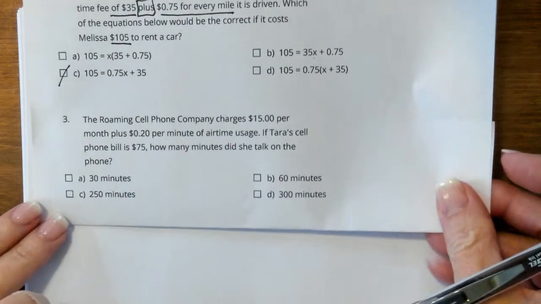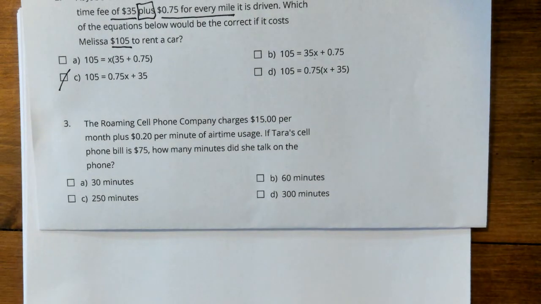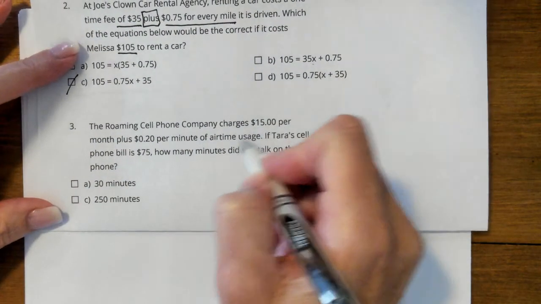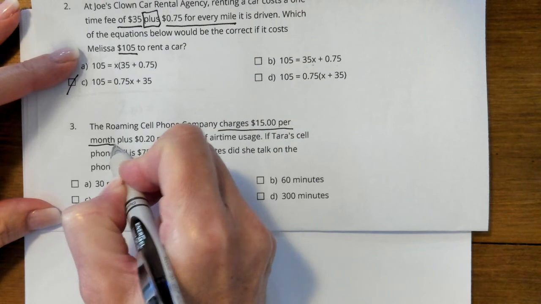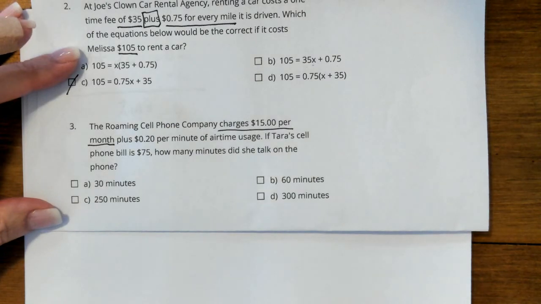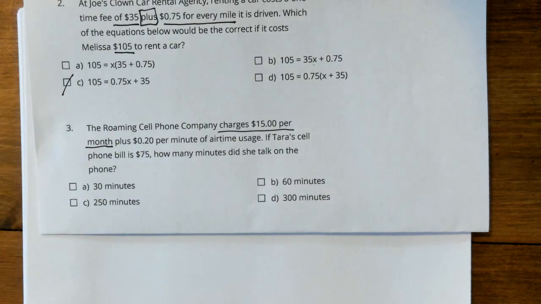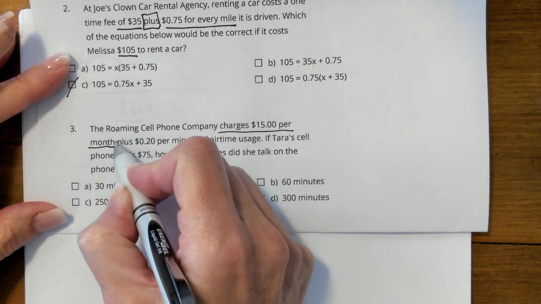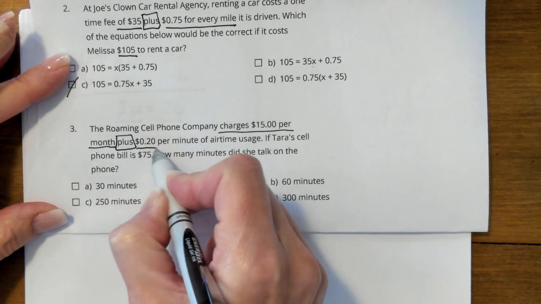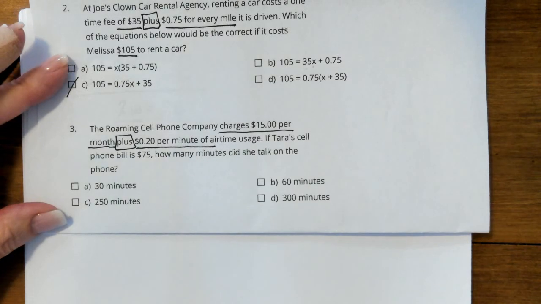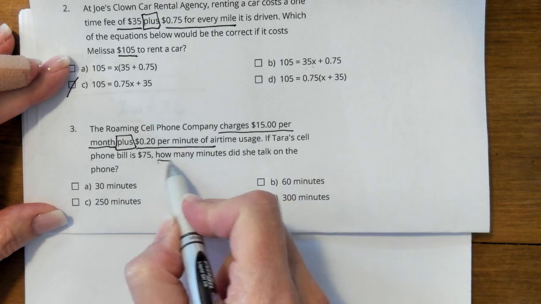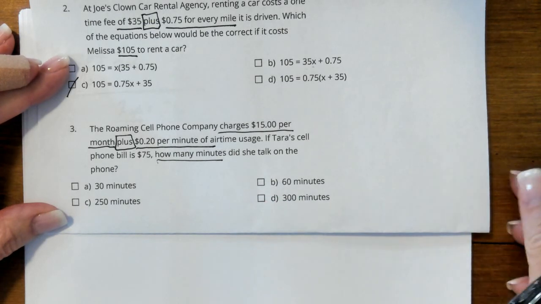All right, then number 3 said the roaming cell phone company charges $15 per month. So we got that $15. It says per month, but think about when your bill comes. It comes every month, so that's more of a consistent cost, okay? Plus 20 cents per minute. That's where your variety is going to come in, okay? If Tara's cell phone bill is $75, how many minutes, so that's what we're looking for, how many minutes did she talk on the phone?